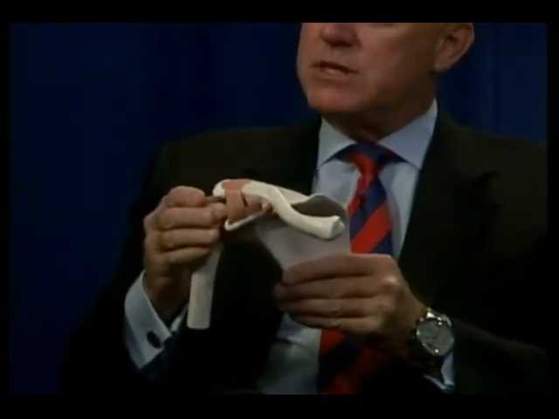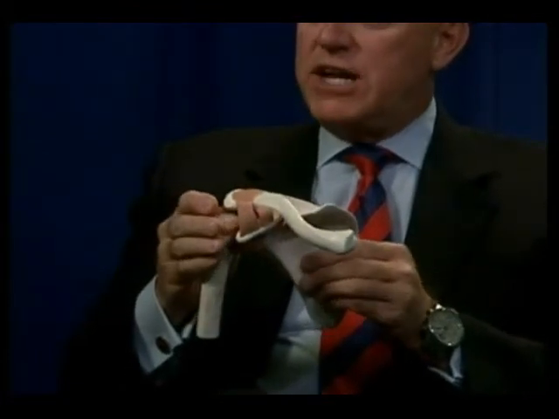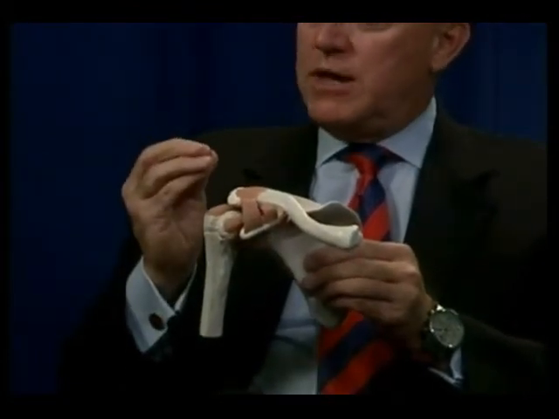And that capsule becomes irritated. It becomes inflamed. Then it can stiffen and tighten and shrivel. And the shoulder gets stiff.